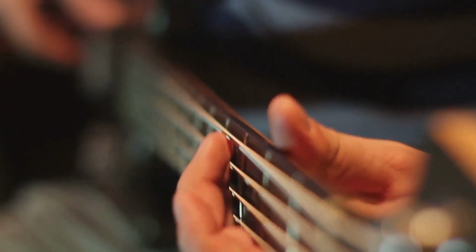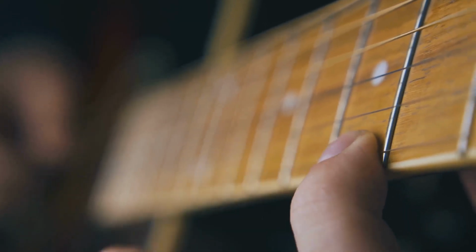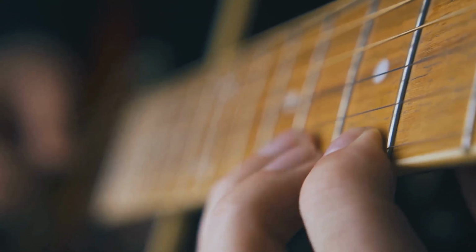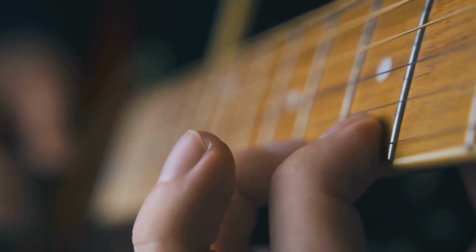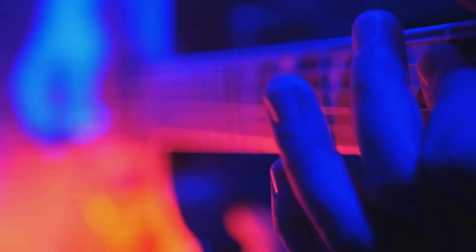And finally, place your pinky finger on the fourth fret. This note is a G sharp. You've now played 4 consecutive half steps, which is the essence of the chromatic scale. Congratulations. You've just played the chromatic scale ascending on the low E string. The chromatic scale is a series of 12 notes, each a half step apart. It's a fundamental building block in music theory and helps improve finger strength and dexterity.